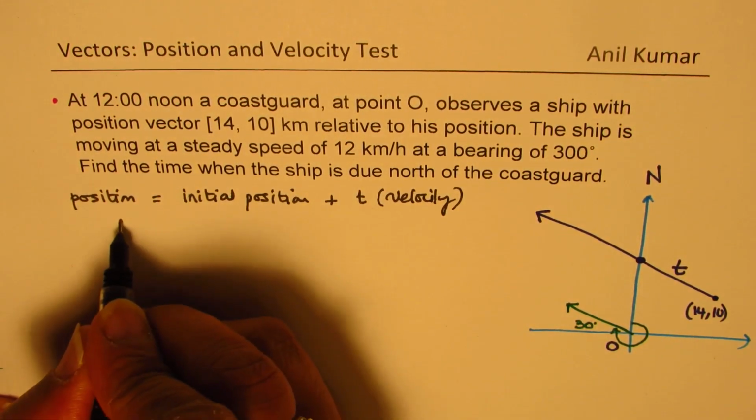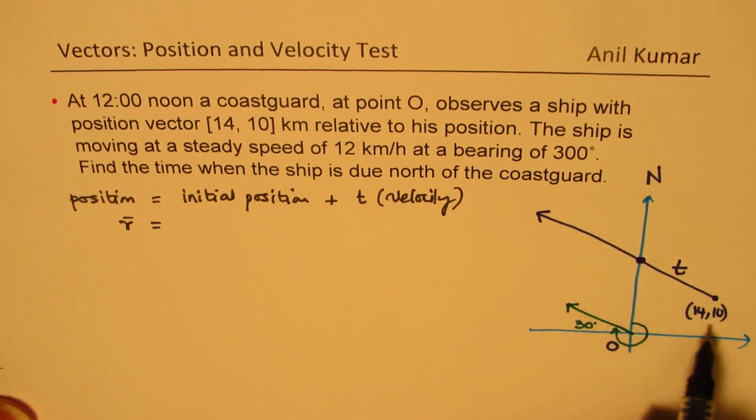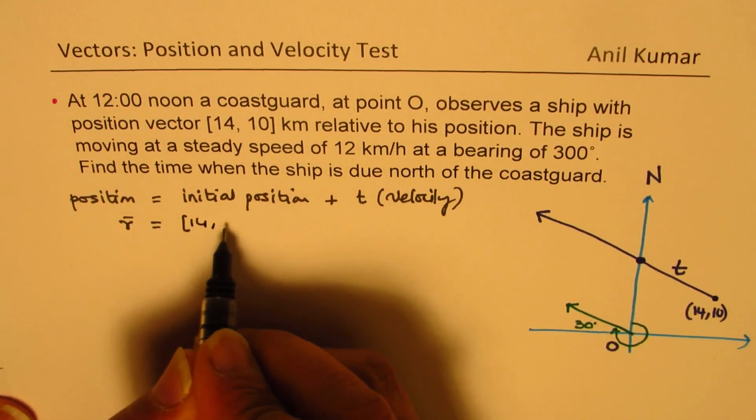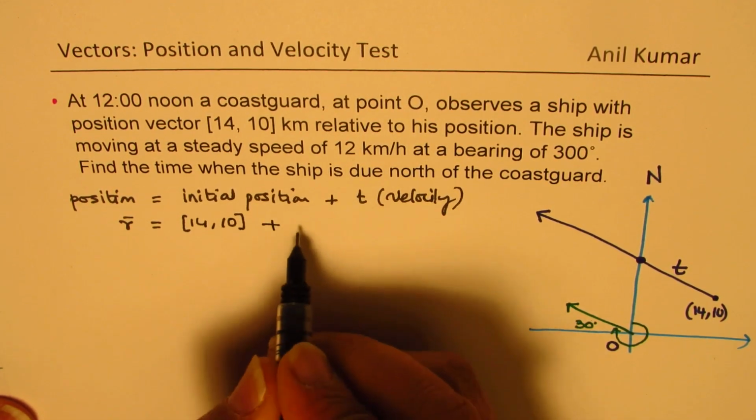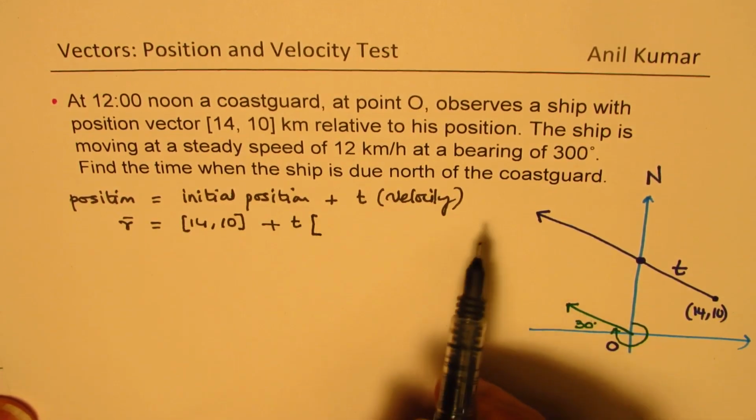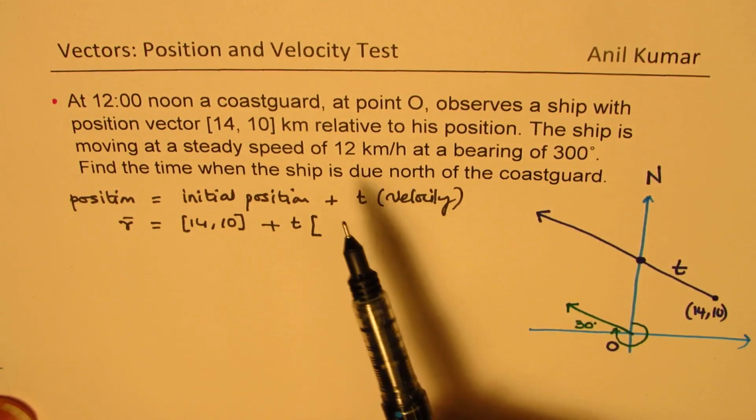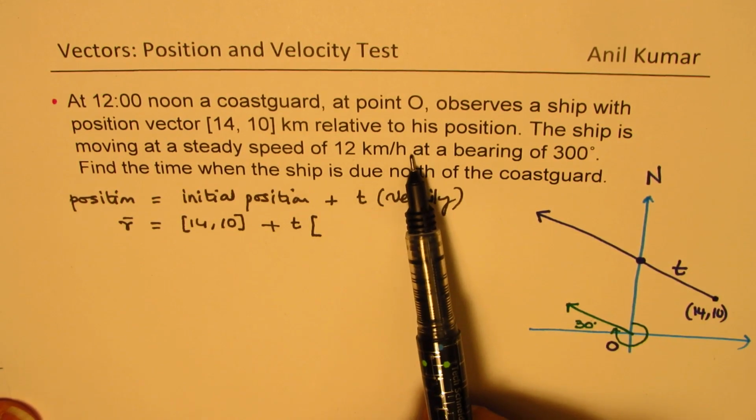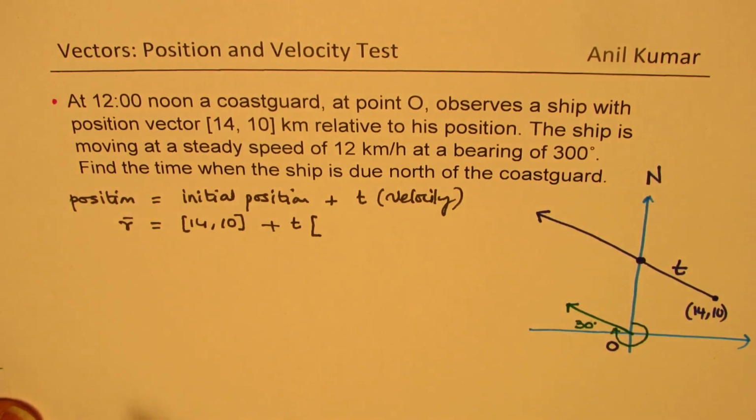So we can say r is equal to the initial position 14i + 10j plus t times the velocity, which is given to us as 12 kilometers per hour at a bearing of 300, correct?